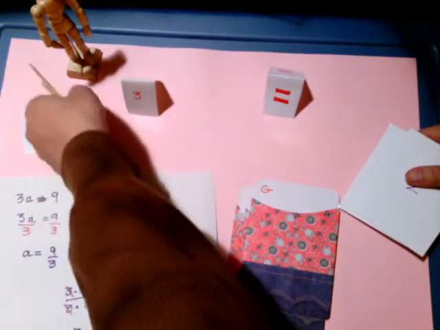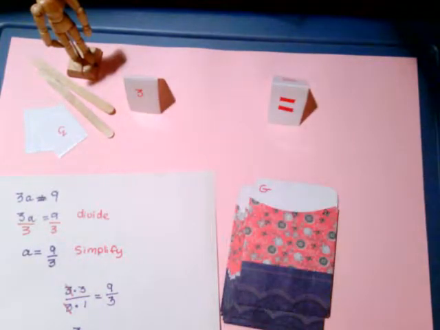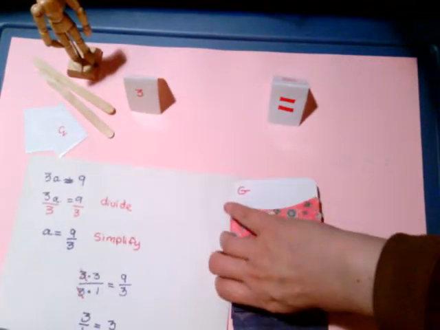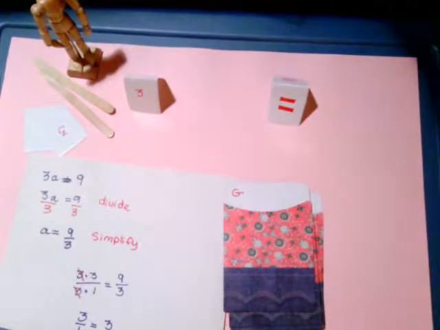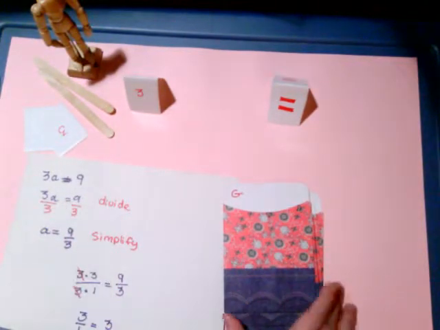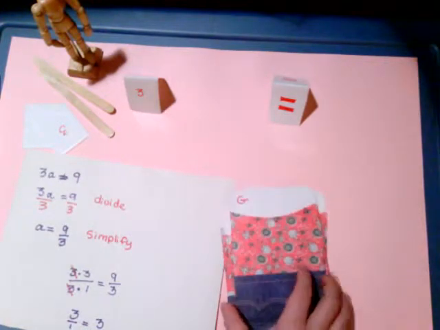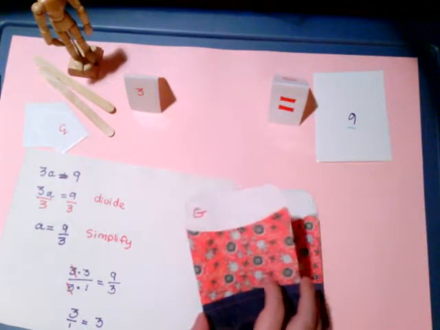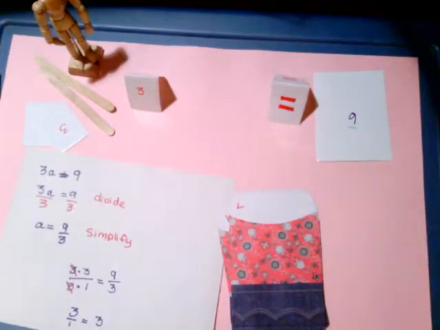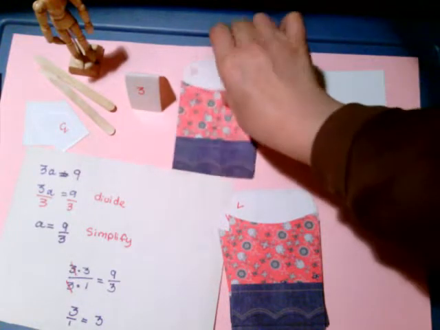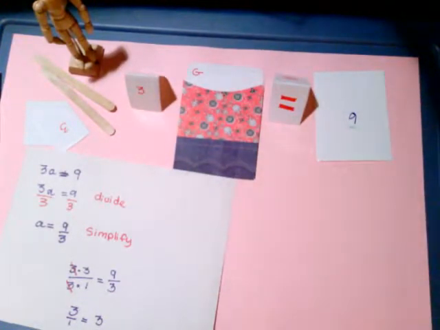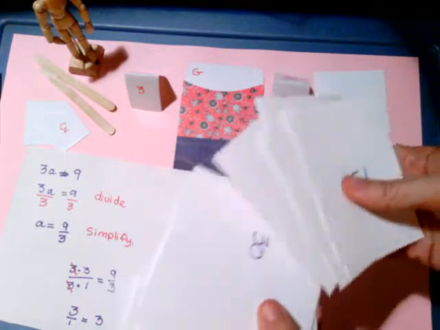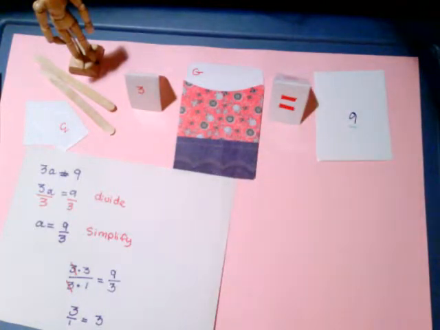Okay, we're going to organize your tools. Yeah, you get gray. Okay. So now what I'm doing, just so you can see here, is I'm actually going to pick which one I am putting into the envelope.